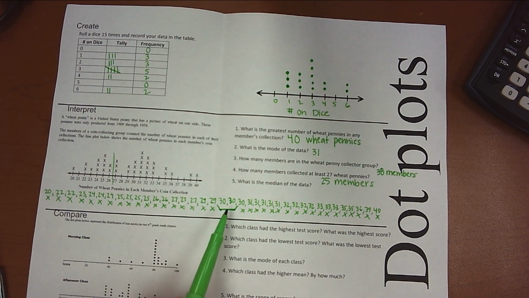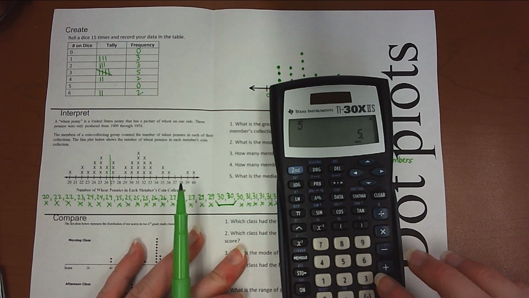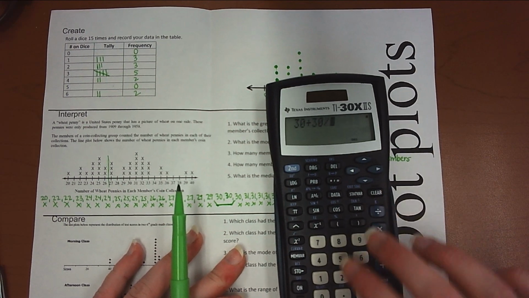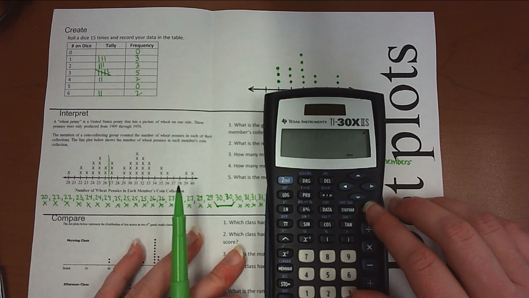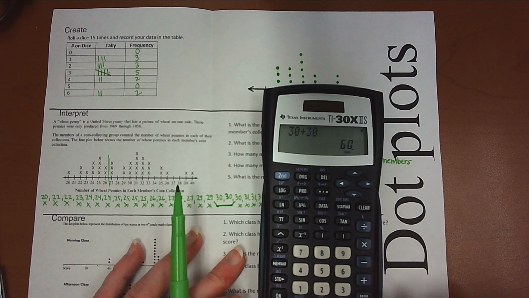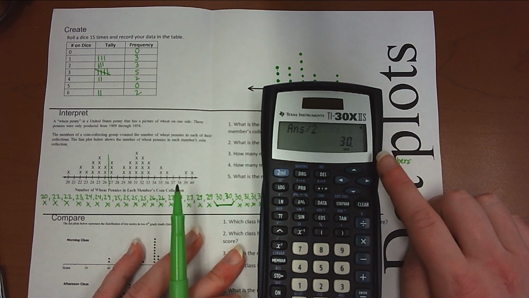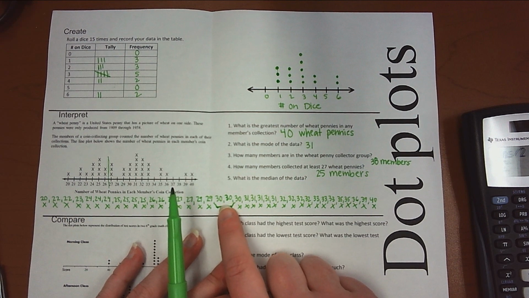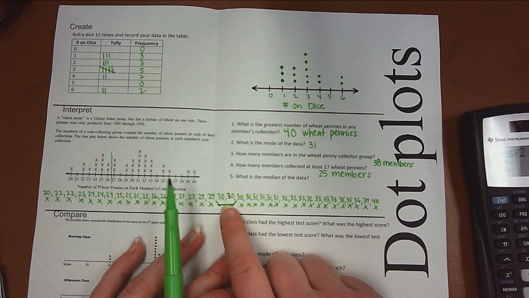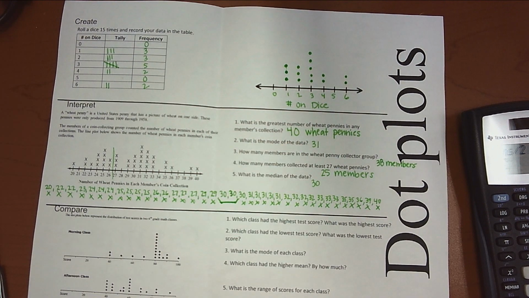Now, when the median is divided amongst two numbers, typically we find the mean of those two. So we add them together, 30 plus 30, and divide by 2 to get our mean. Oops, I have to do order of operations. 30 plus 30 is 60 divided by 2 is 30. But if there are two middle numbers and they're both the same, our median is just that number. And so in this case, the median of our data is 30. The middle number of wheat pennies collectors have is 30.